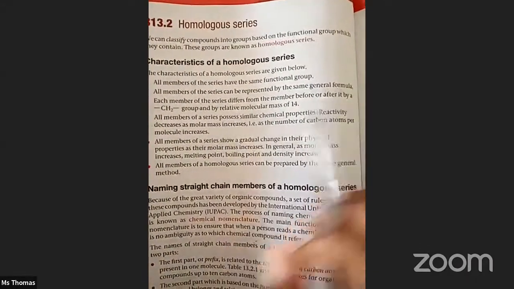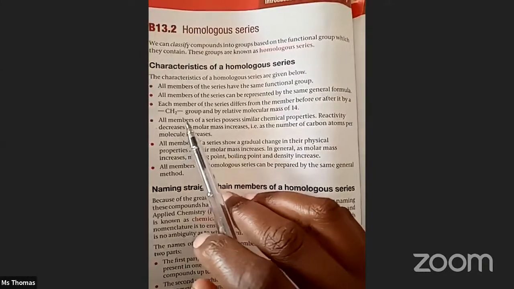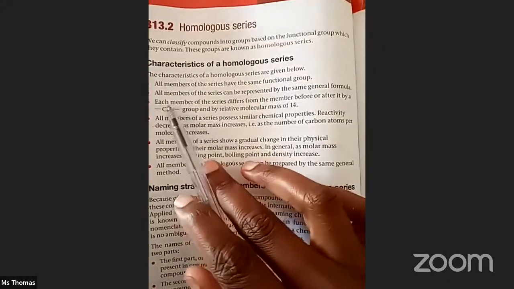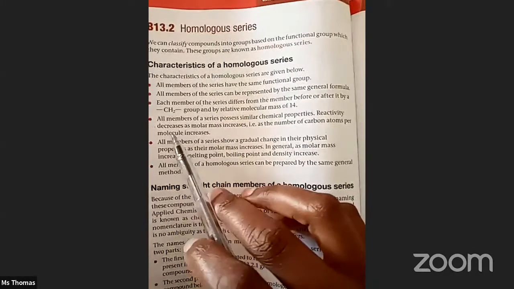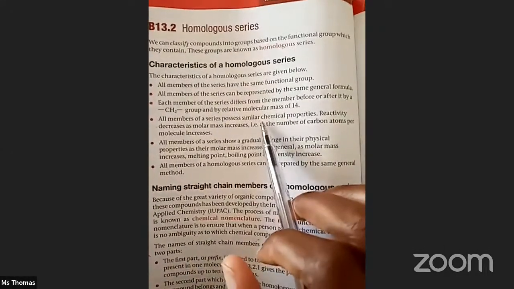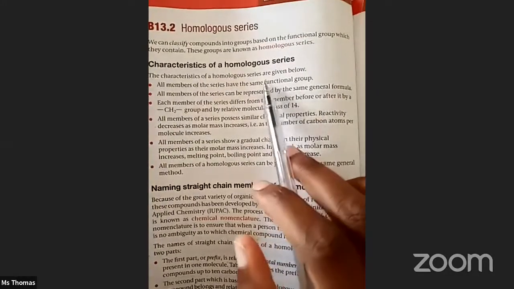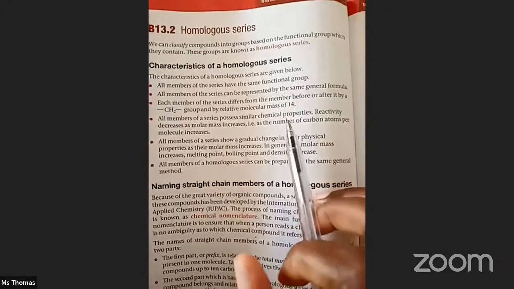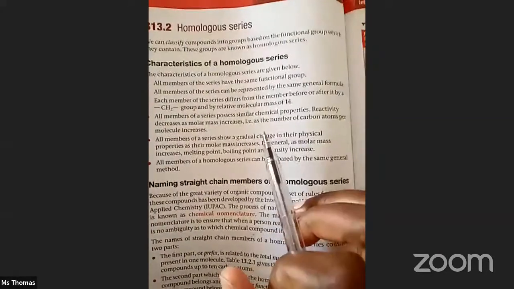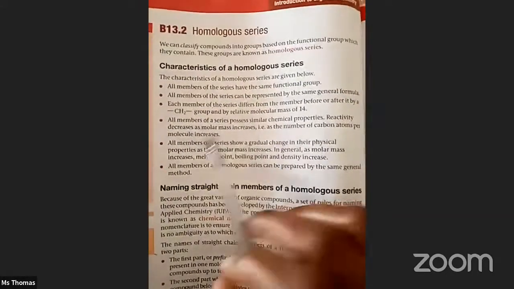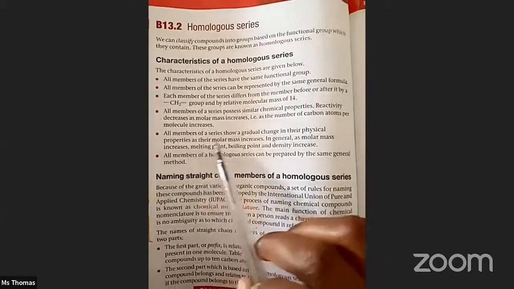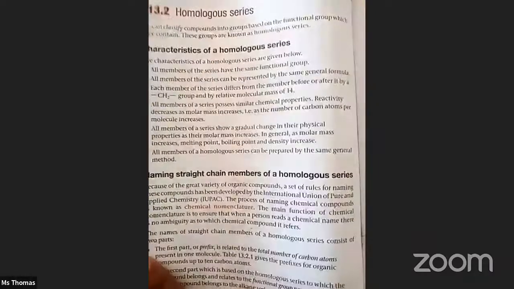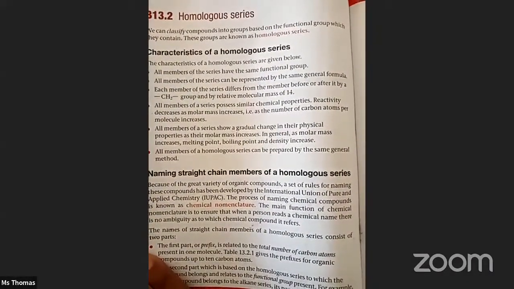They will have the same general formula. We'll talk about that later. Each member of the series will differ by CH2. I will show you that. All the members of the series will have the same chemical properties. Why? Because they have the same functional group. And if you have the same functional group, you must have the same or similar chemical properties because you will react the same way. Finally, the last one is that they will change in physical properties as the mass increases, and that makes sense. We'll talk about that later as well.